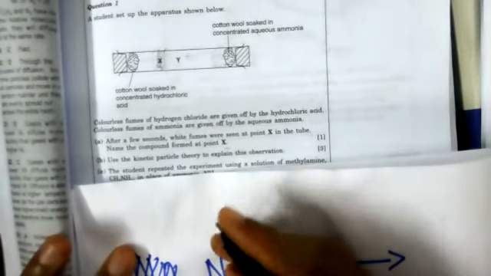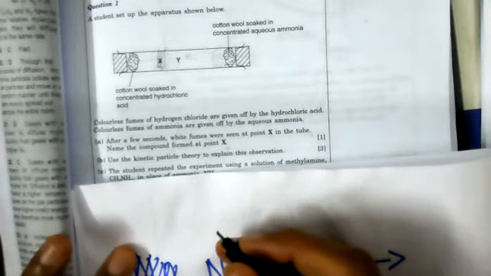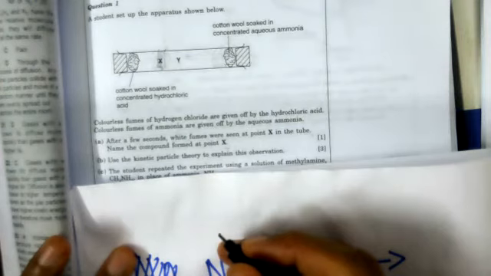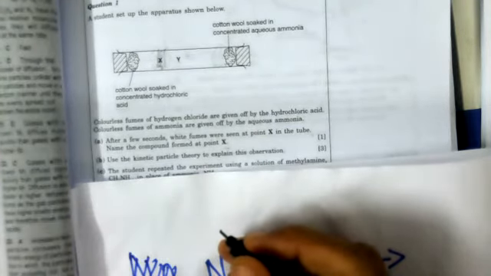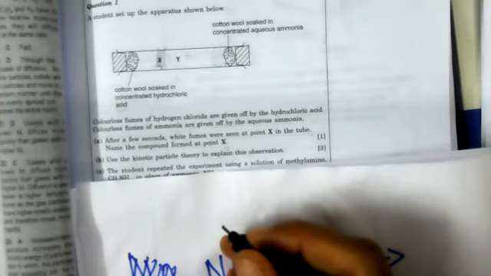So what was the solubility of the chlorides? All chlorides are soluble, right? Except for lead and silver. All chlorides are soluble except for lead and silver.